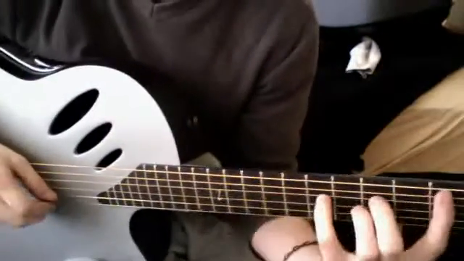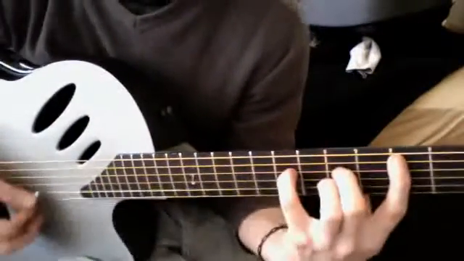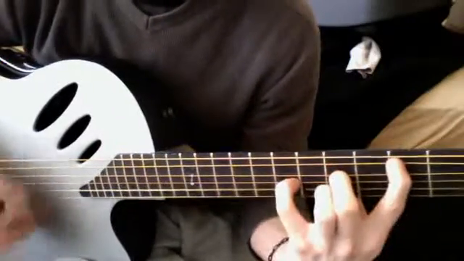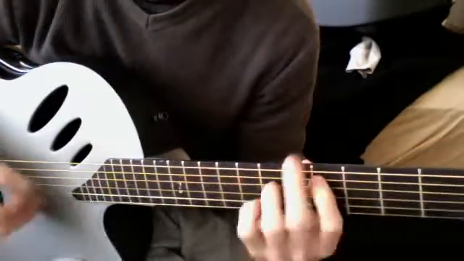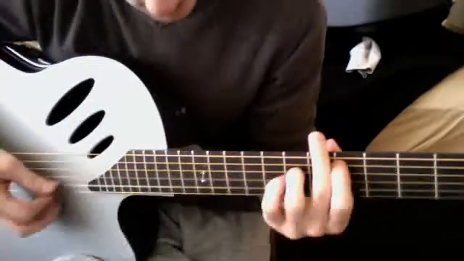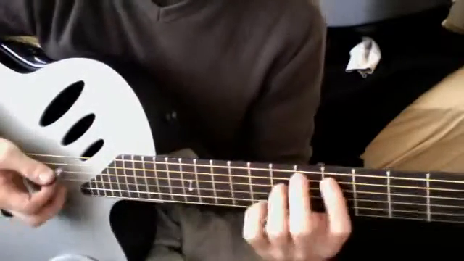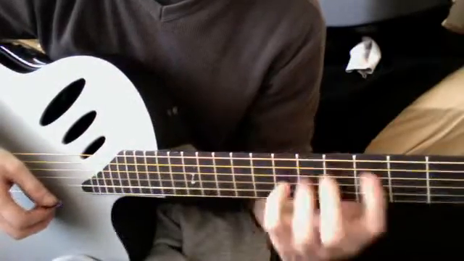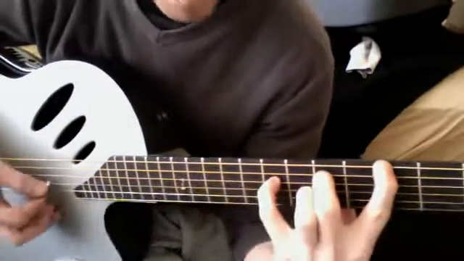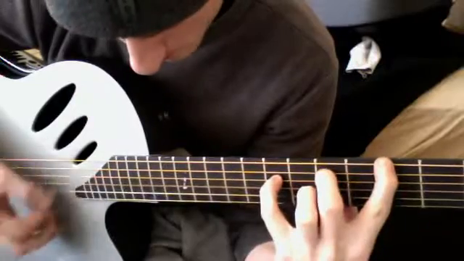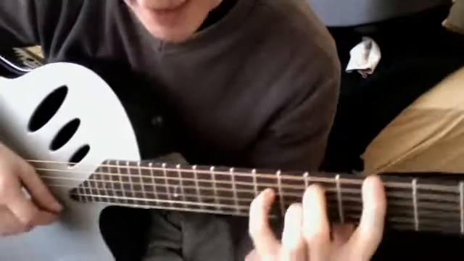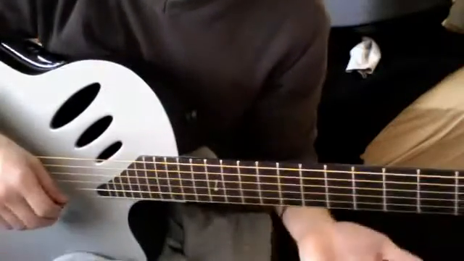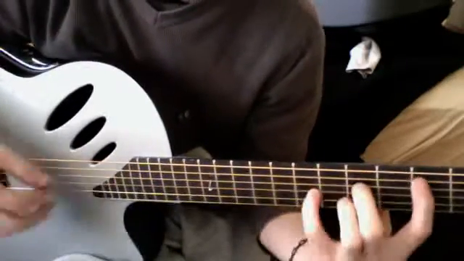Here's my C major 9. Then I'll play my D sus. There's my G, so it's a D sus 4. And then I'll go to my G add 9. And then you have that 6 in there too, that E. Okay, so let's play that really quick. So that's going to sound like this.